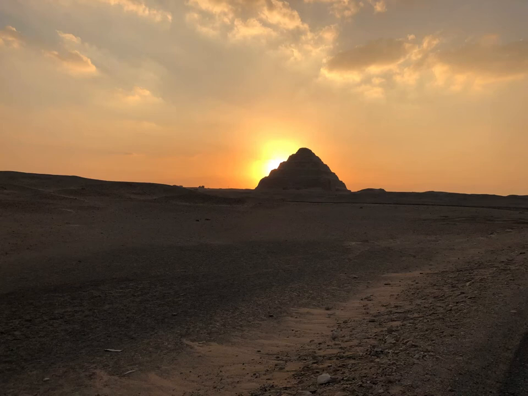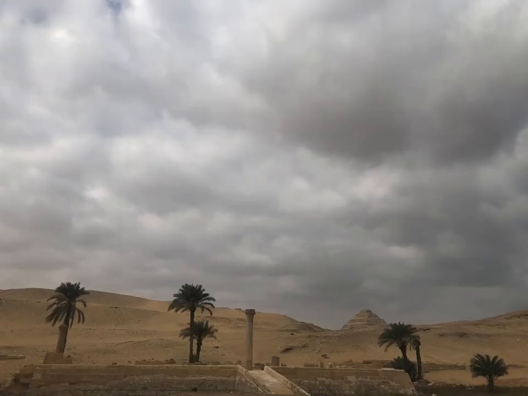We are back in the splendid necropolis of Saqqara. I'm afraid it is so pretty yet late. Why don't we return tomorrow? Early to bed and early to rise.